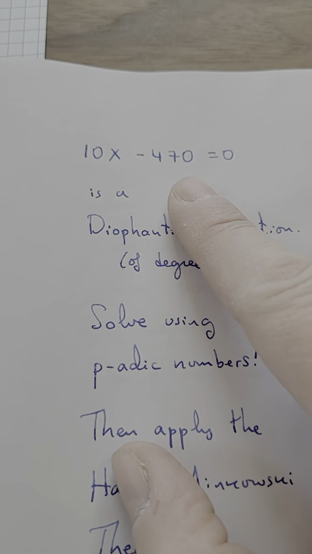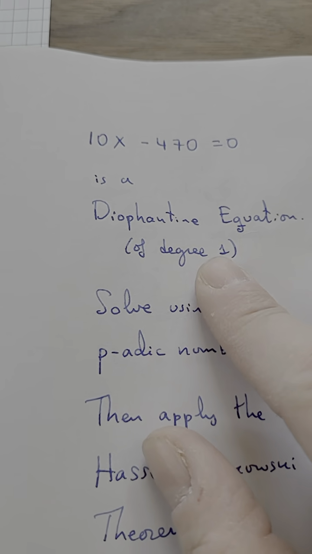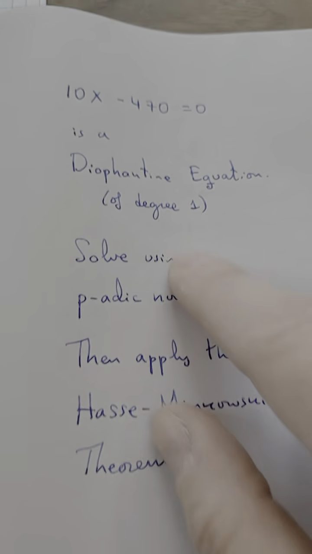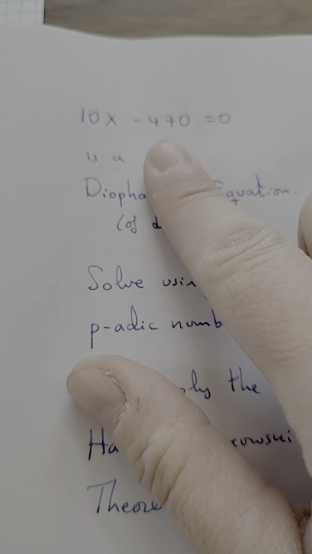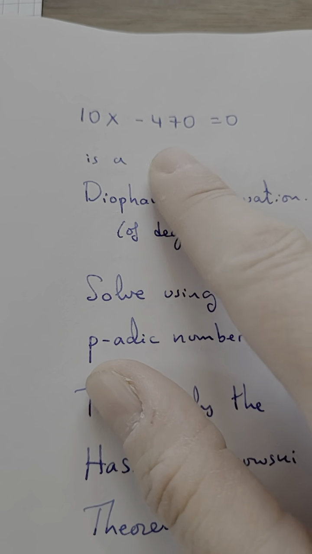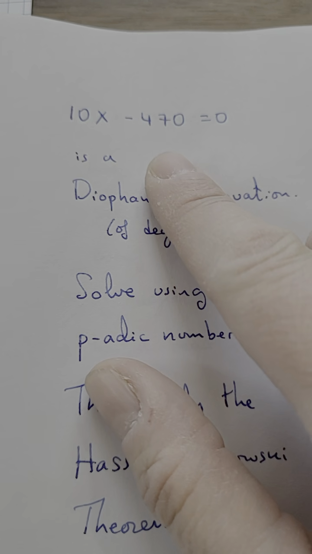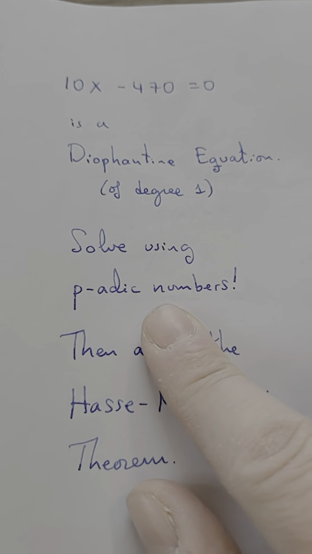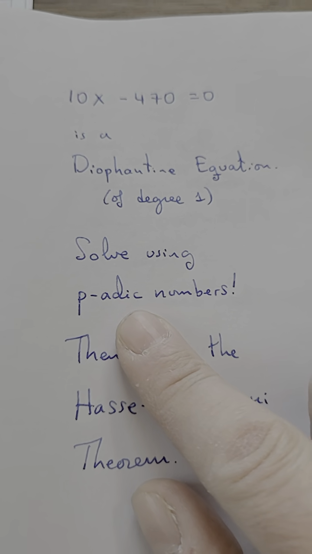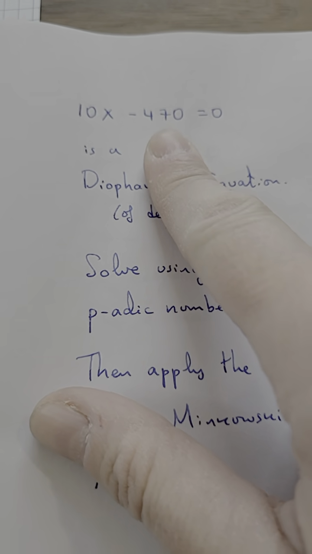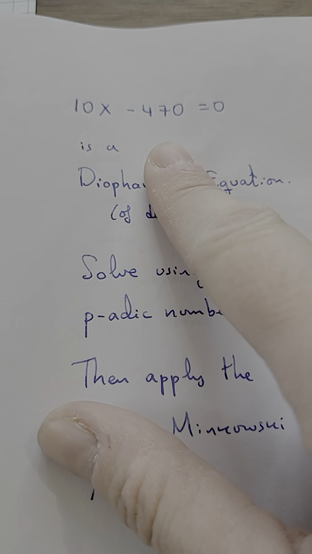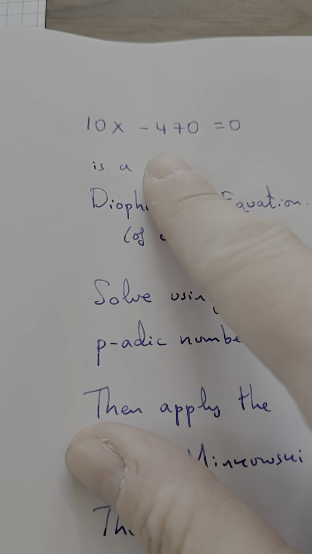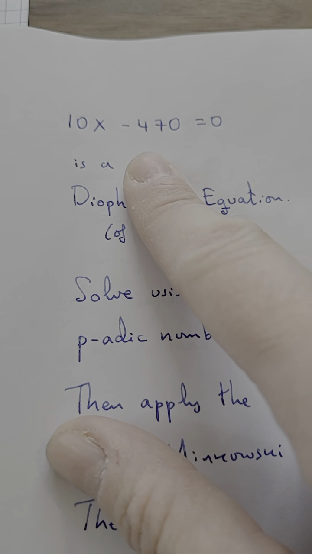10x minus 470 is a Diophantine equation of degree 1, and therefore, by the Hasse-Minkowski theorem, this equation will have solutions if and only if it has real solutions and it has p-adic solutions for every p. So what we're going to use is p-adic analysis, where we use p-adic numbers to find solutions over several p-adic fields so that we can compose those solutions together to find a solution over the integers.